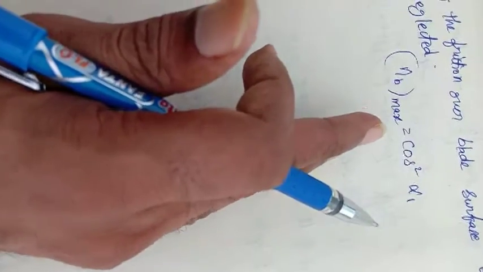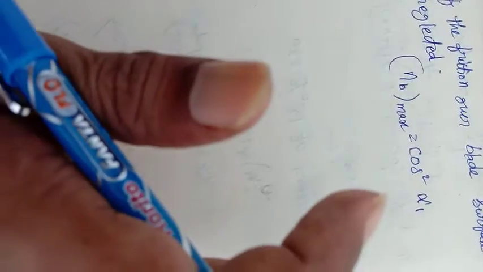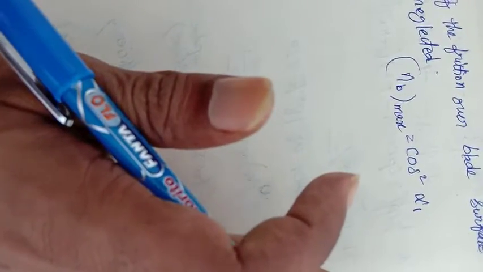stage in such a manner so as to ensure smooth entry at the next stage.